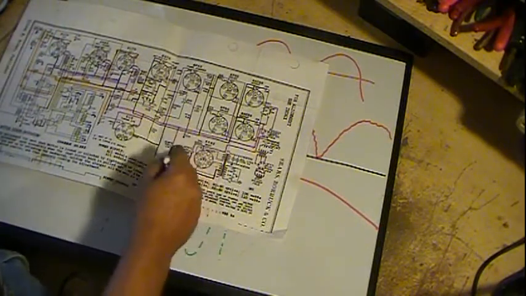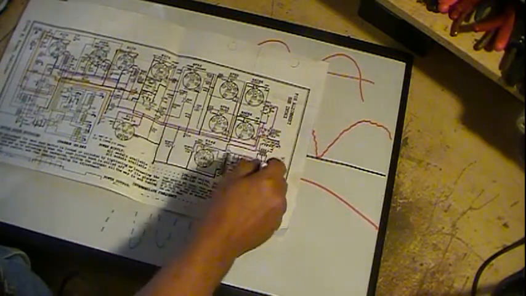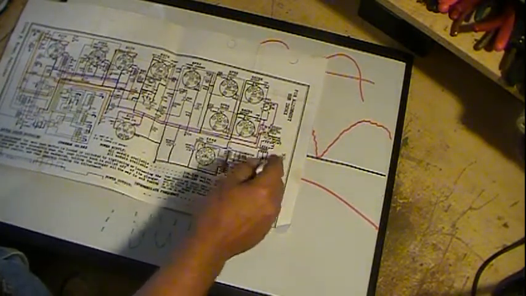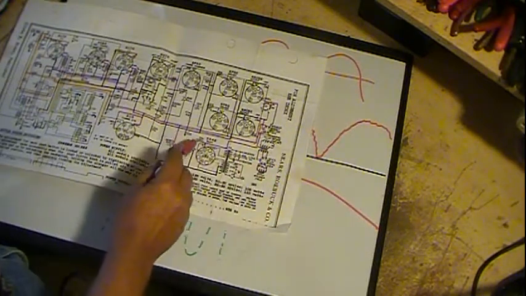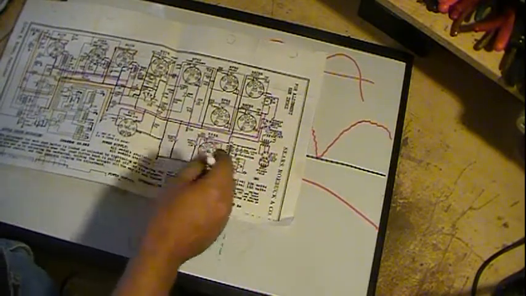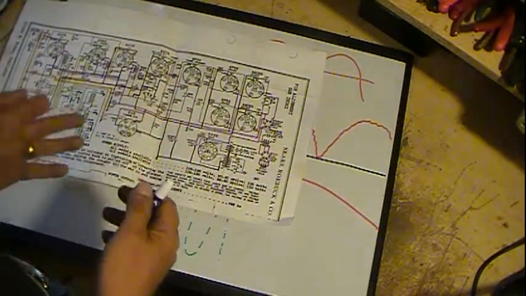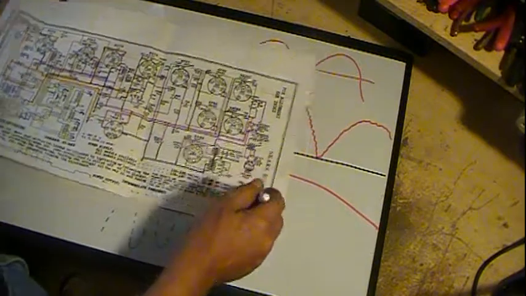But it's the same thing. Runs it through a pi filter, which in this case is actually using the speaker field as part of the pi. So you have a cap, field, cap, just like you've seen in a lot of power supplies. Some of them you'll have a cap and a resistor and a cap. But it does the same thing.